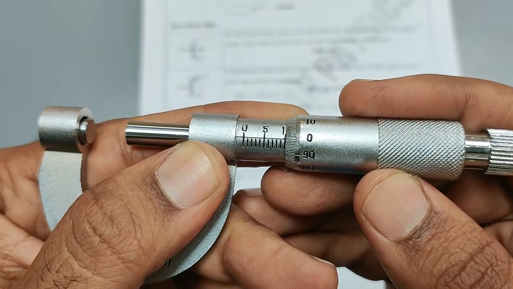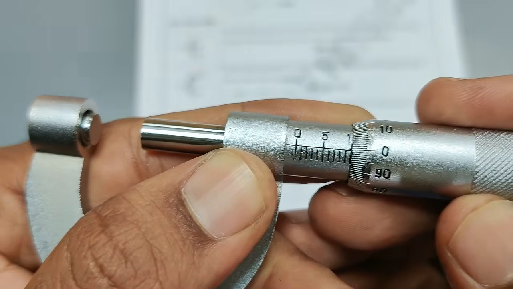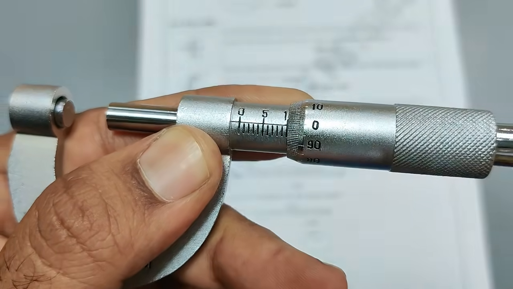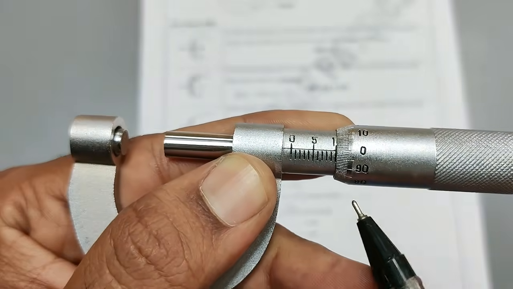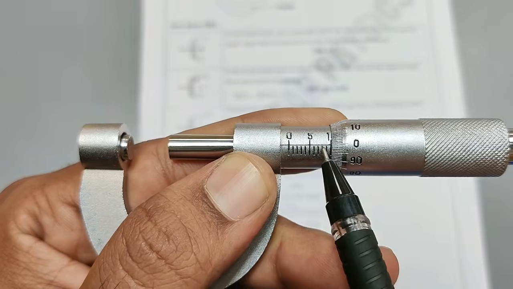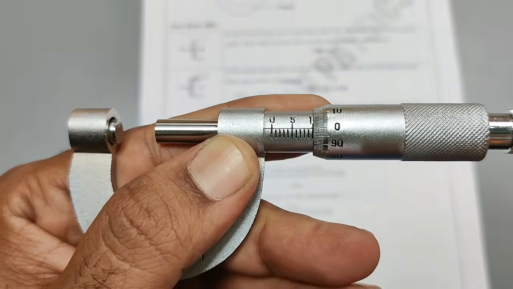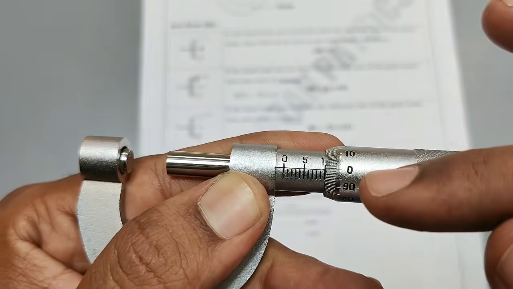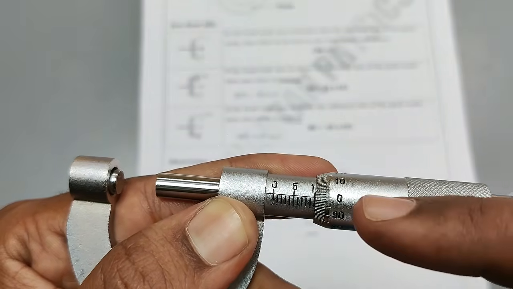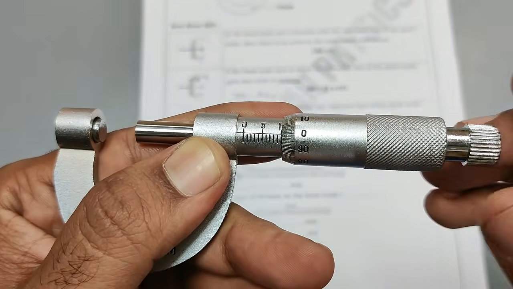See, the way I have placed it is that the 0th division of the pitch head scale is coinciding with the reference line of the pitch scale. So this is the reference line of the pitch scale. The 0th division of the head scale coincides with the reference line of the pitch scale, right? So when you rotate this head scale, when this 0 goes like this and comes back to this position, we can say one rotation is completed. That means one rotation is done.